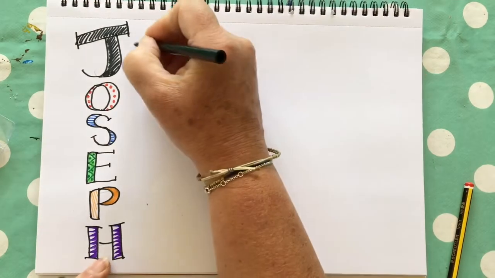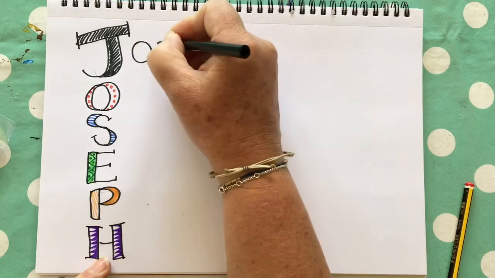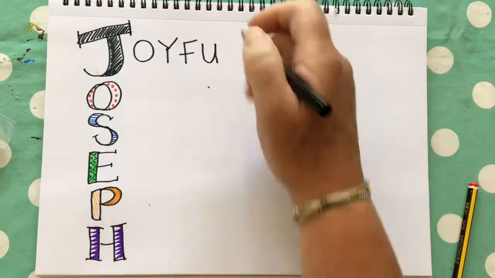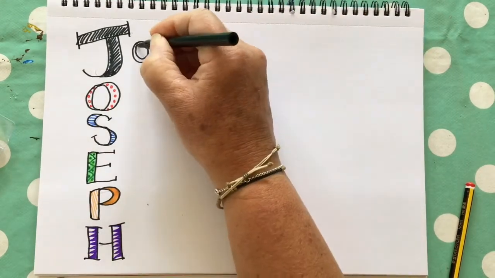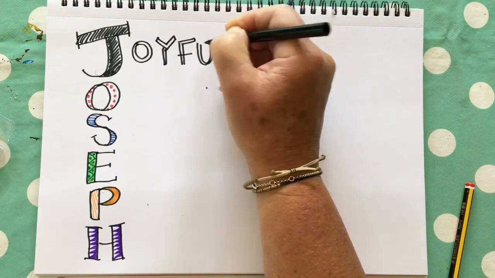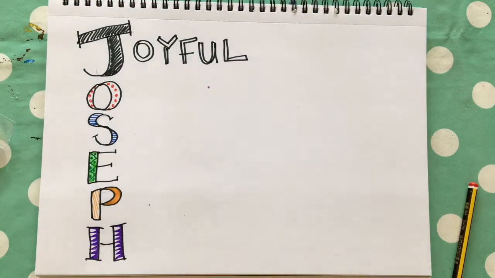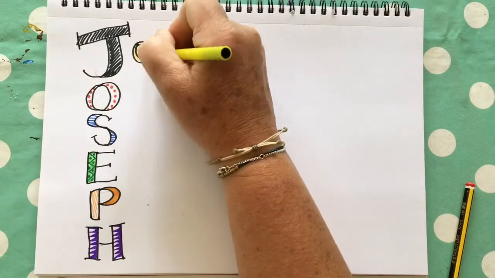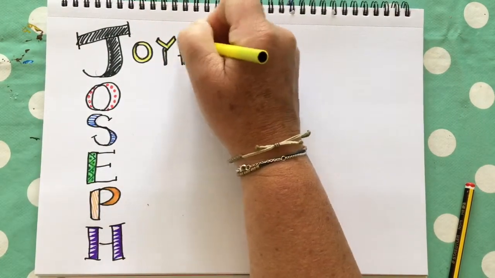So the first letter is J, and I've written the word joyful. Now I've got to think of some different words beginning with the letters O and S and E and P and H that I can use to describe Joseph.